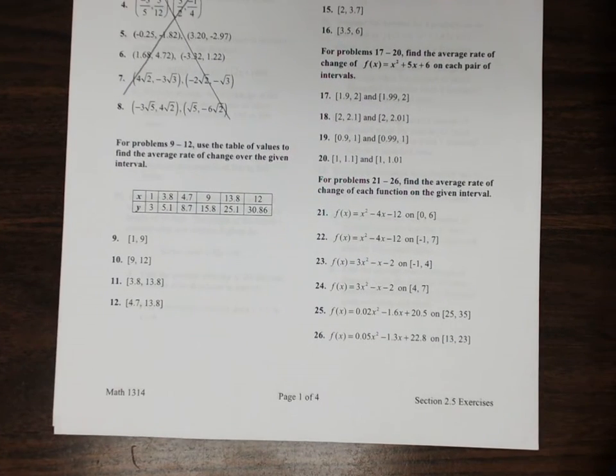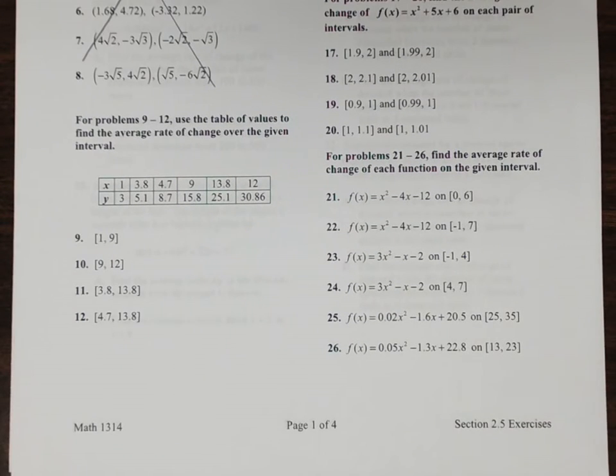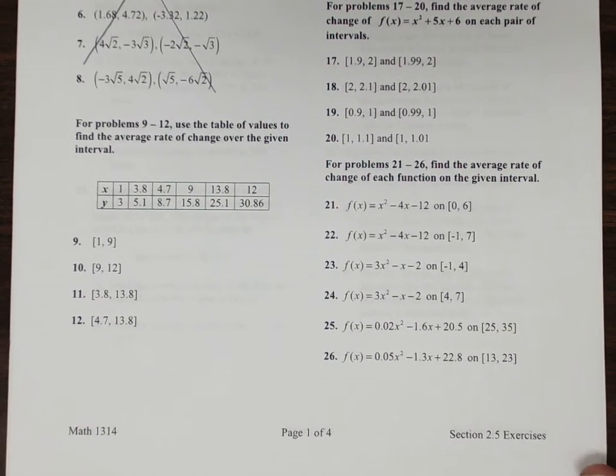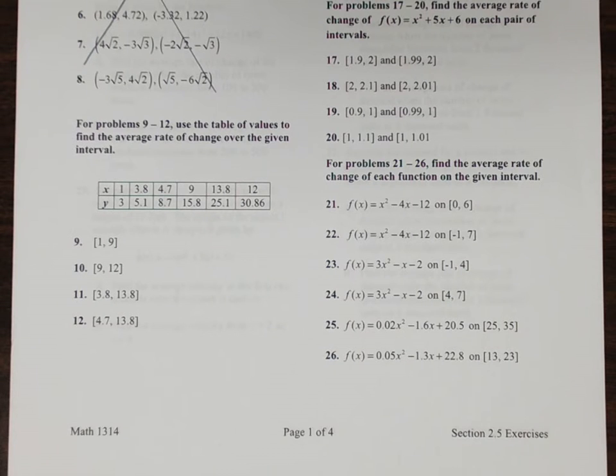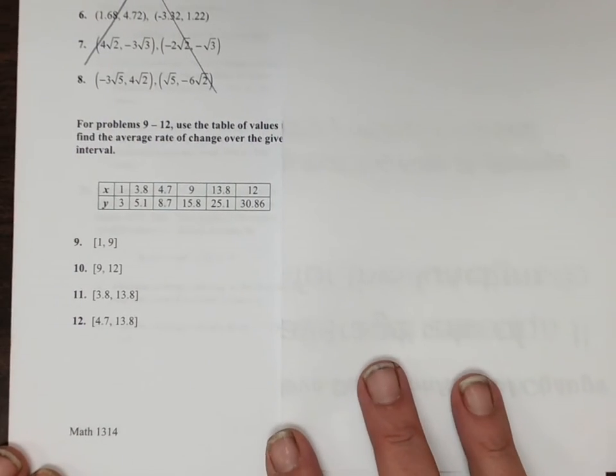So let me zoom in a little bit. Number 9 is asking us to calculate from this given table. So it's asking us to calculate the value over this interval from 1 to 9. And we have this table to get our function values from. Sorry, I'm folding a piece of paper so I have somewhere to work for us.